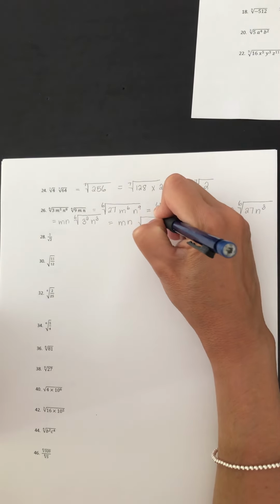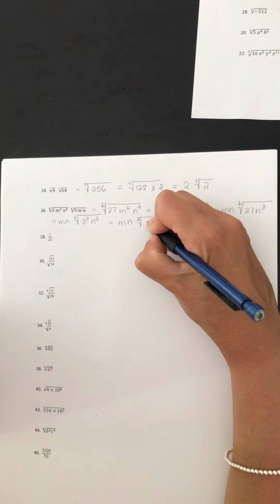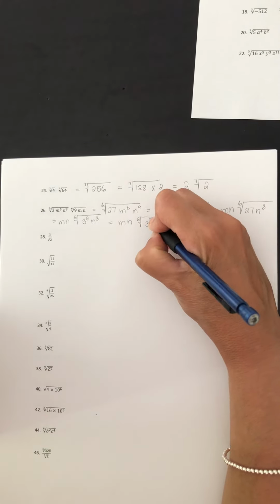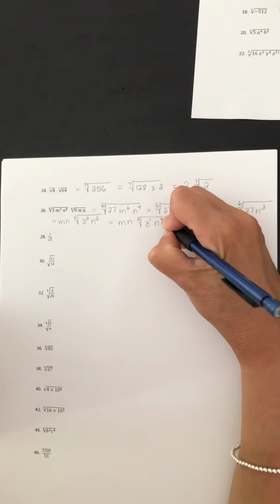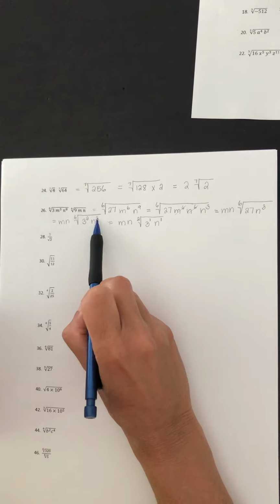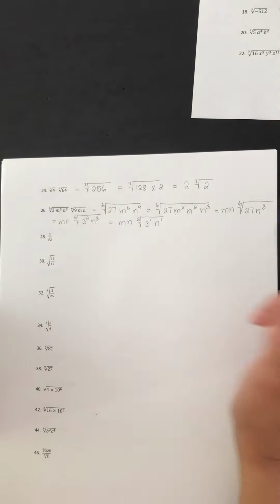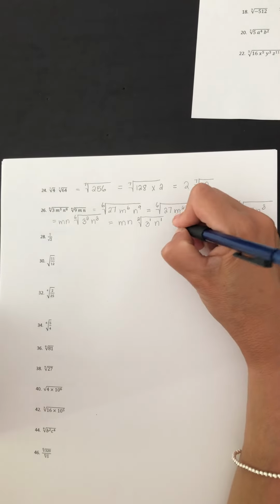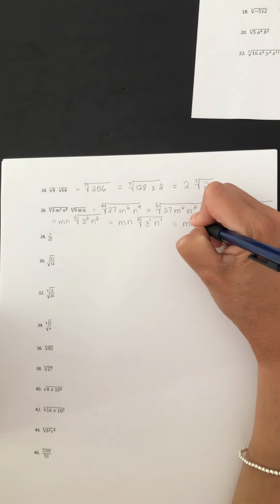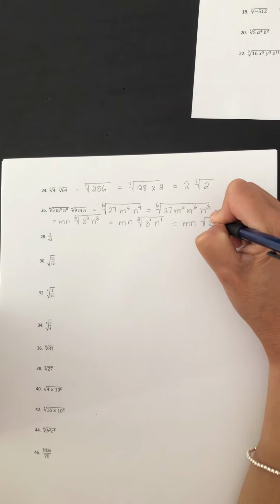So that means we can change this to a square root, and this would be 3 to the 1, n to the 1. So again, the fraction 3 over 6, 3 over 6, these fractions are now 1/2, 1/2. And finally, I'm going to write that as the square root of 3n.